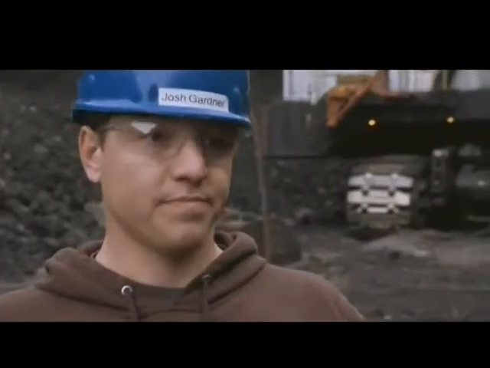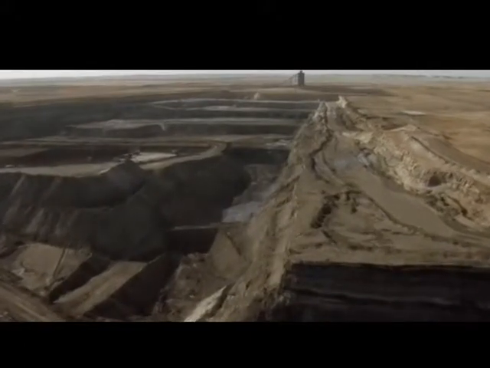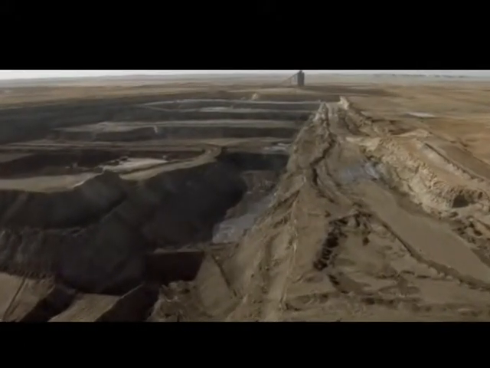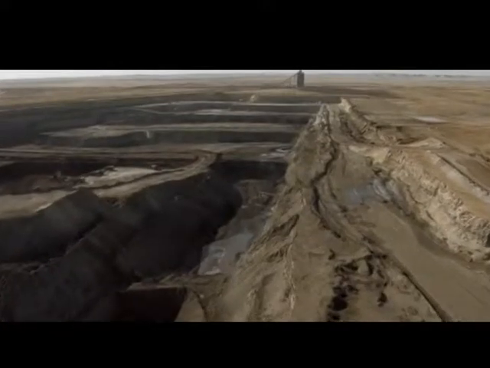Again and again until the whole thing is cleared of all the coal. Correct. And how long can you do that for? How much coal is there? They say in the whole Powder River Basin, there's enough coal to last 150 years. So this place will be around a lot longer than you or me. Oh, yeah.